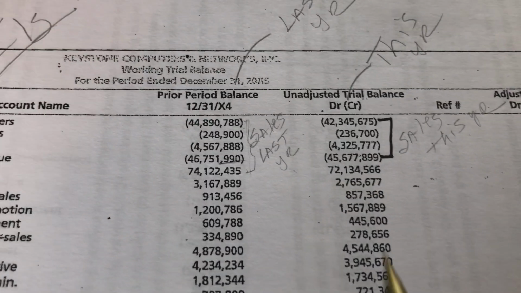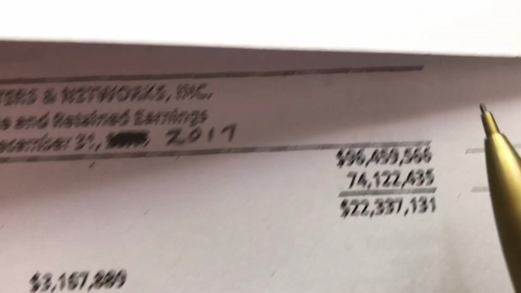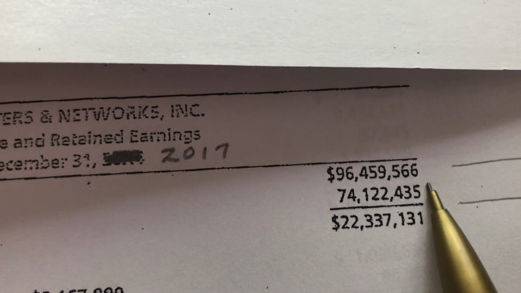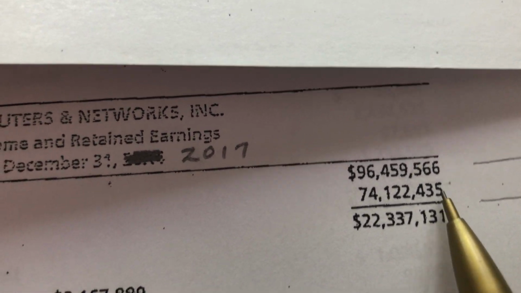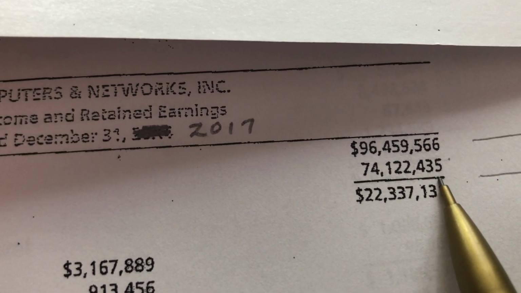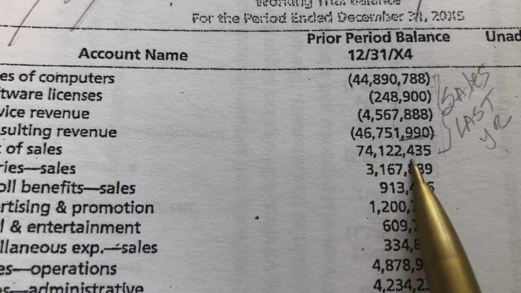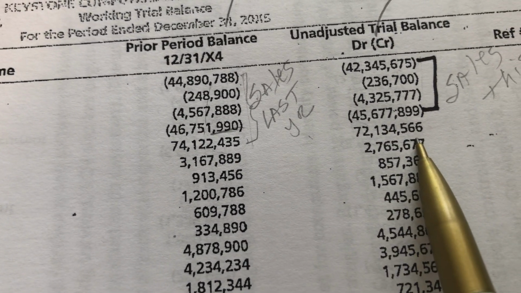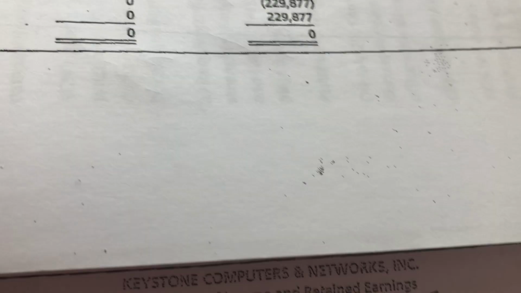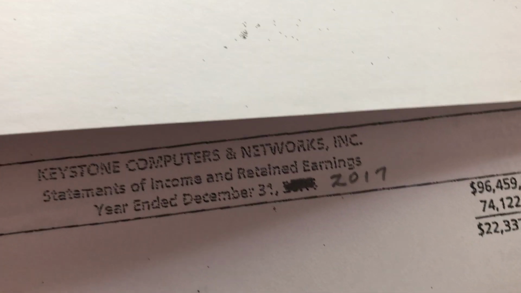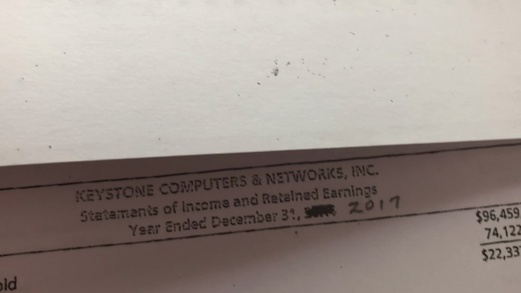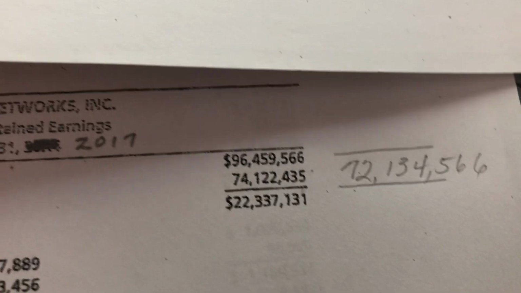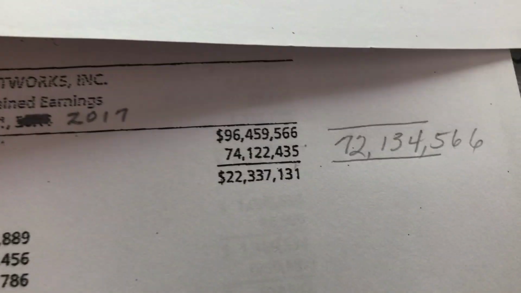Okay, but I do know, because I've already added it, that these first four numbers happen to equal 96,459,566. Notice what cost of goods sold is, 74,122. That's the same number that you have here. Okay, so that's going to mean that this 72,134,566 does not have to be adjusted. Okay, and again, I don't know what sales is, just add those first four numbers.